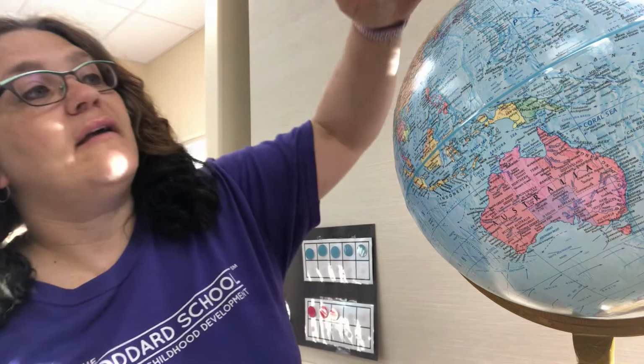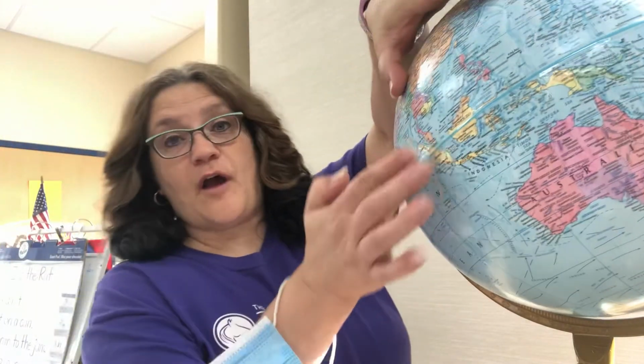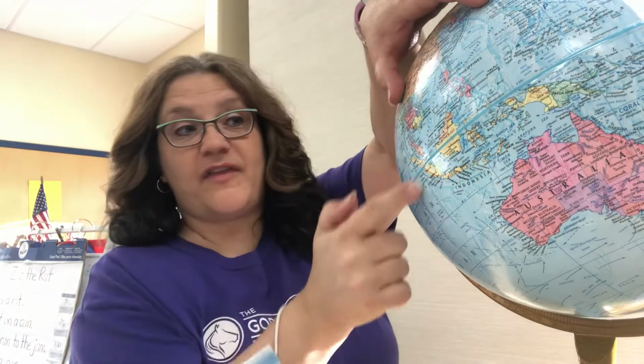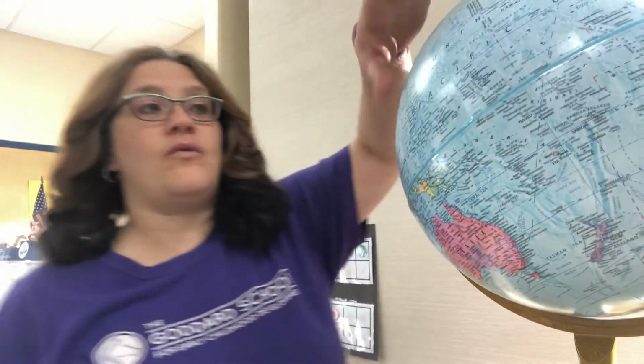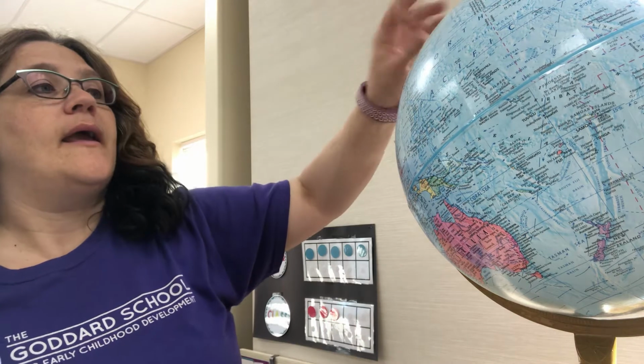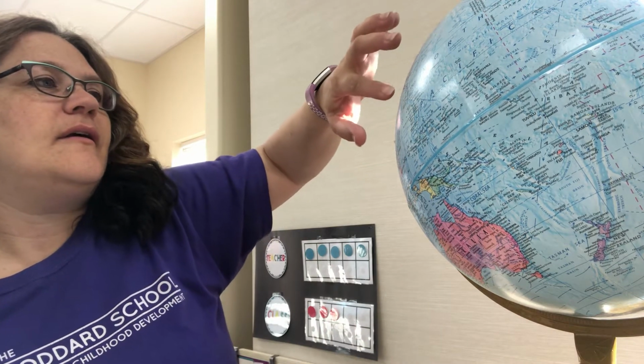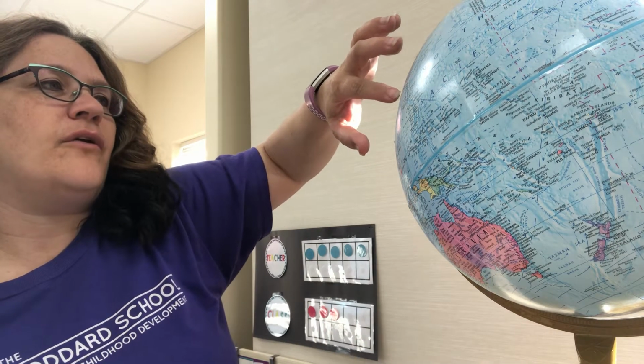So Korea is in the continent of Asia. It is above the equator, so it is in the northern hemisphere. And I wanted to also show you there's two parts of Korea. Korea has a north part and a south part in its country. We're learning about South Korea this week.